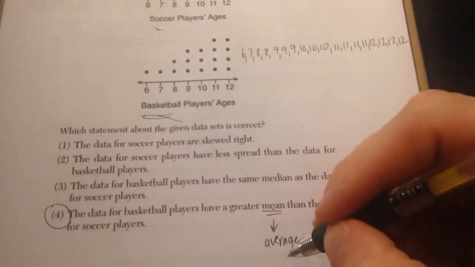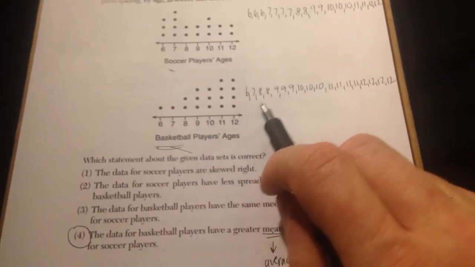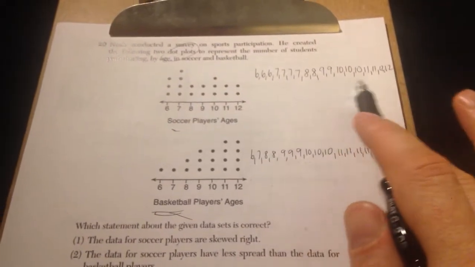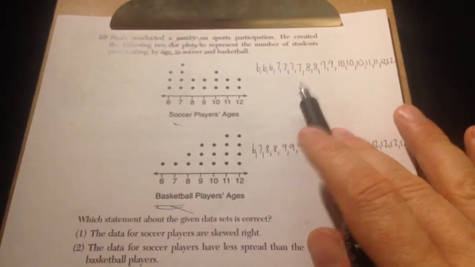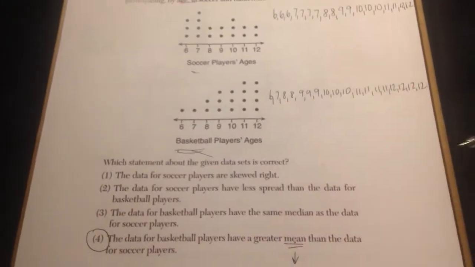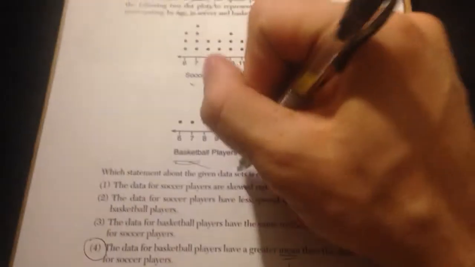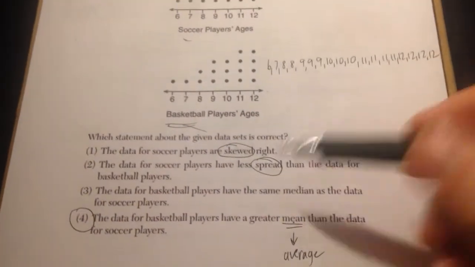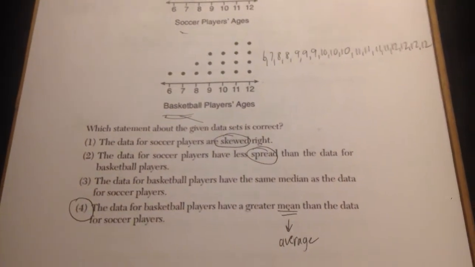Remember, mean is the average. So what I did in my calculator was added all these up and then divided by how many there were, and choice 4 was my answer. Now, choice 1 and choice 2 involve two words that you may or may not have seen before.